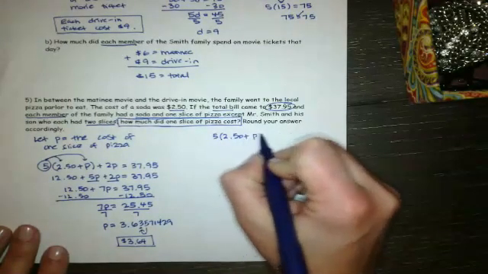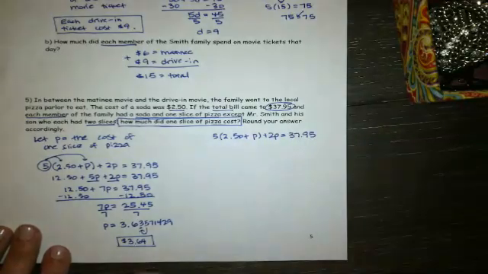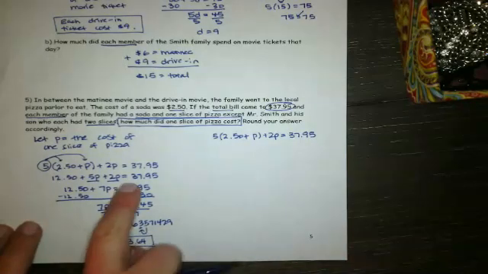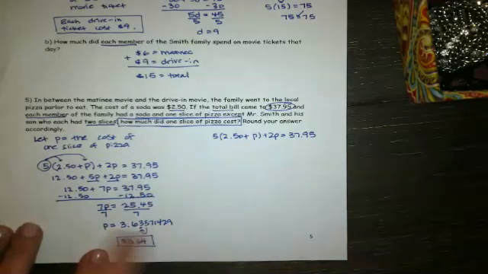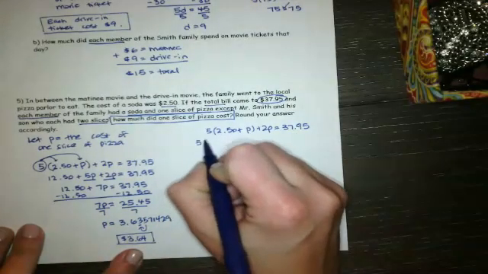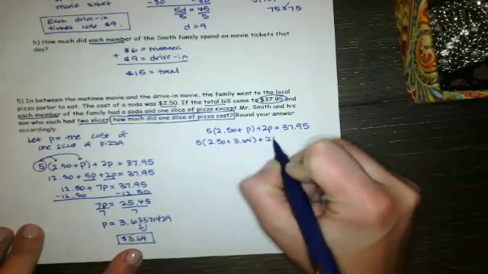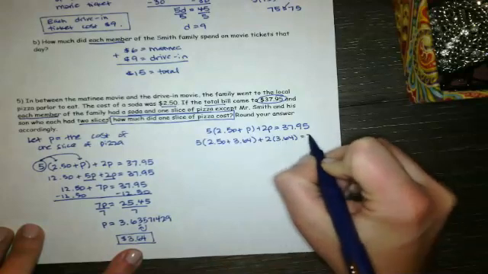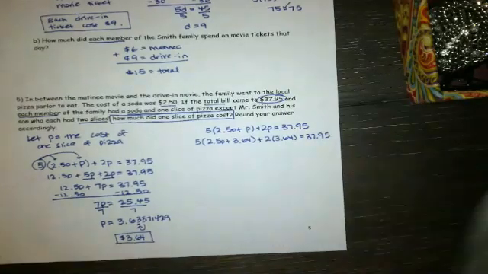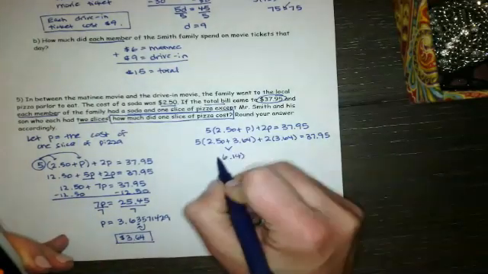Now, the problem with this check is if we check with 3.64, it's not going to be exactly equal because P is actually equal to this yucky number, okay? So I'm going to still check with 3.64, even though it's not going to give me anything exact. And I'm going to show you how I do this right now. So I'm going to plug in the 3.64, okay? So now we have 2.50 plus 3.64. That gives me 6.14.